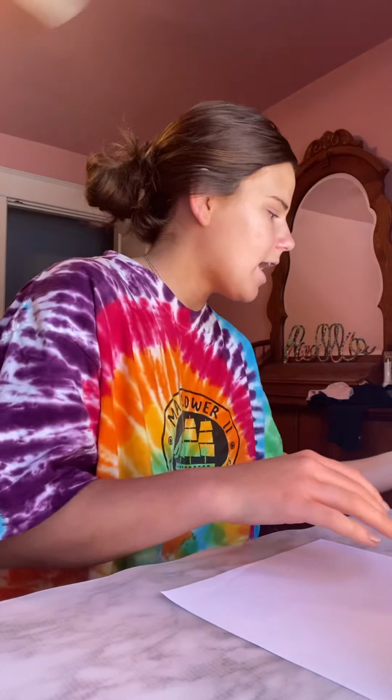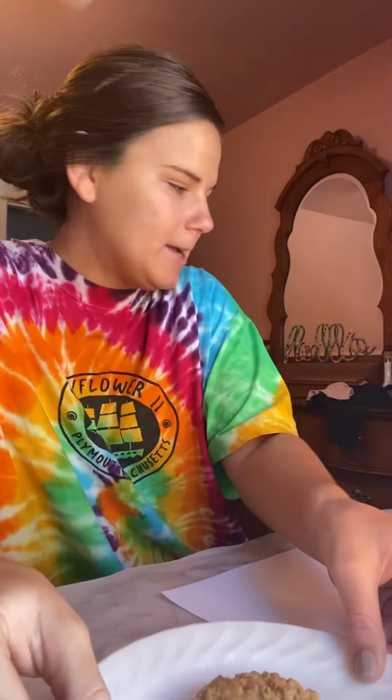So the materials you're going to need is a piece of paper. You're going to need some kind of circular dessert. If you don't have a circular dessert, you can cut out a circle of a piece of paper. So today I bought a cookie. These were cookies that me and my grandma made. So I got an oatmeal cookie.